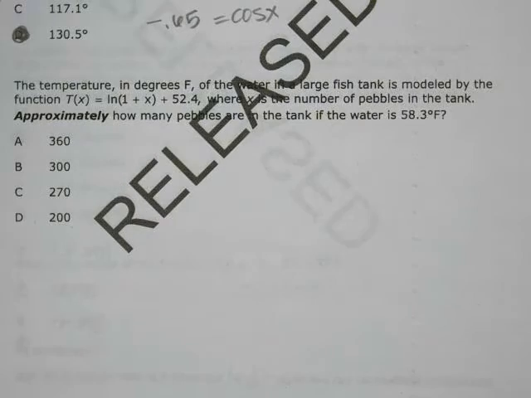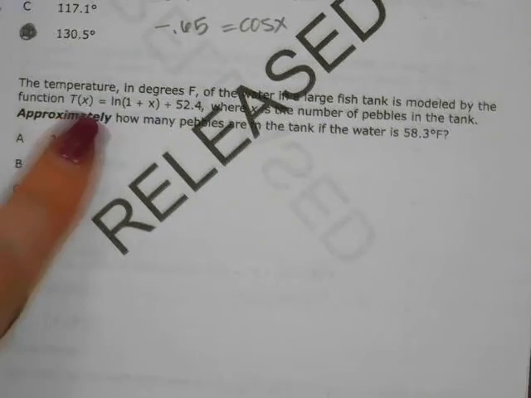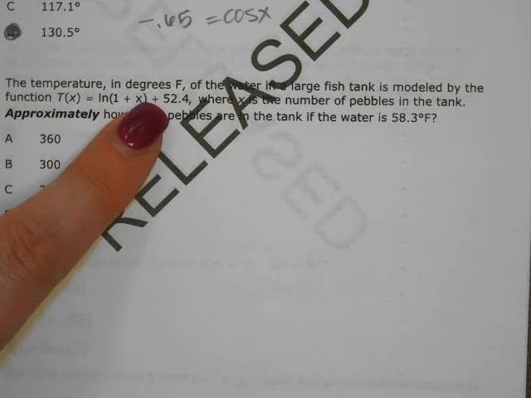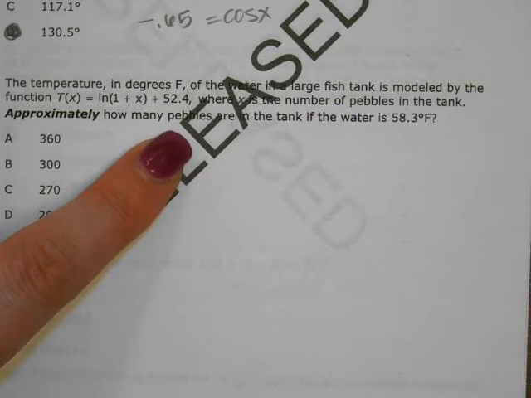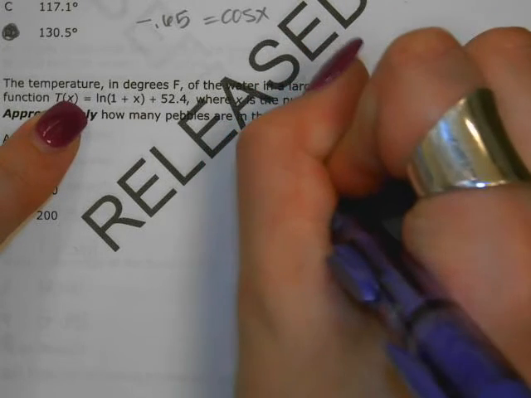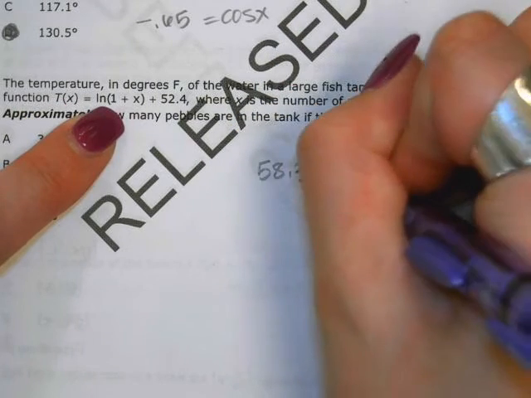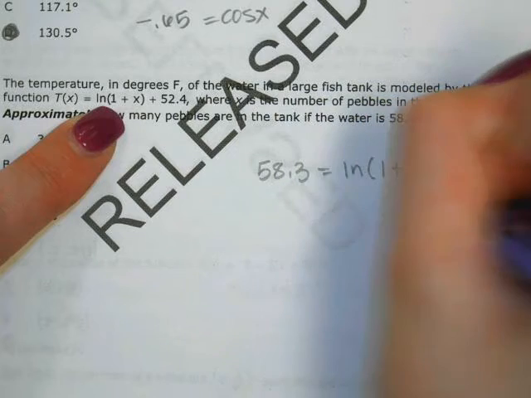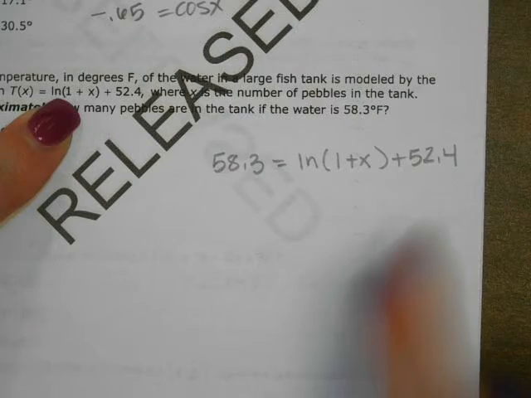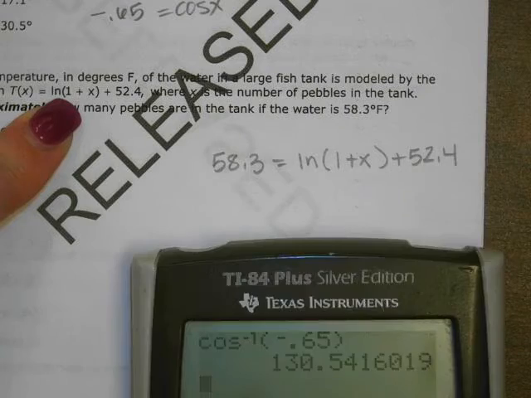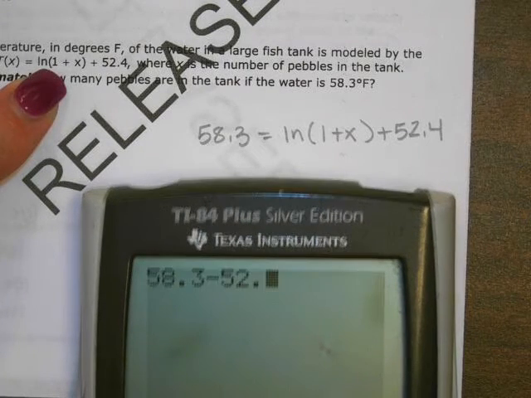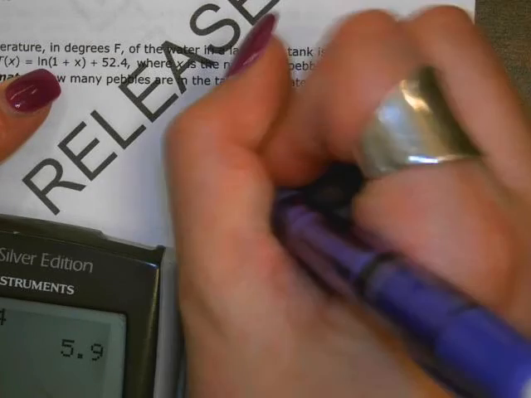All right, number 20. We have a large fish tank. We have this equation. X is the number of pebbles in the tank. How many pebbles are in the tank if the water is 58.3? So I'm going to say 58.3 equals ln of 1 plus x plus 52.4. And so first I'm going to go ahead and subtract the 52.4 over, 5.9.